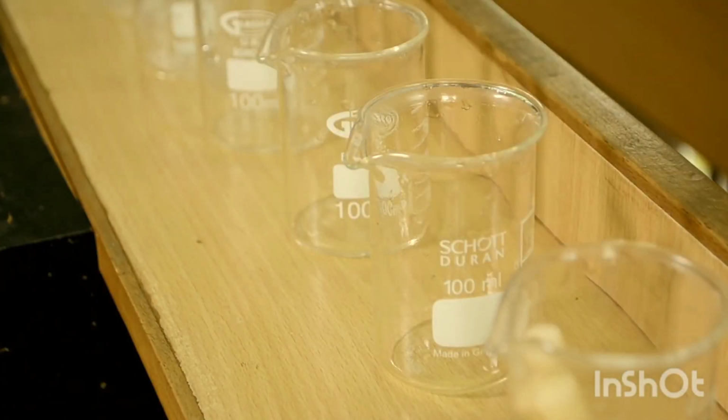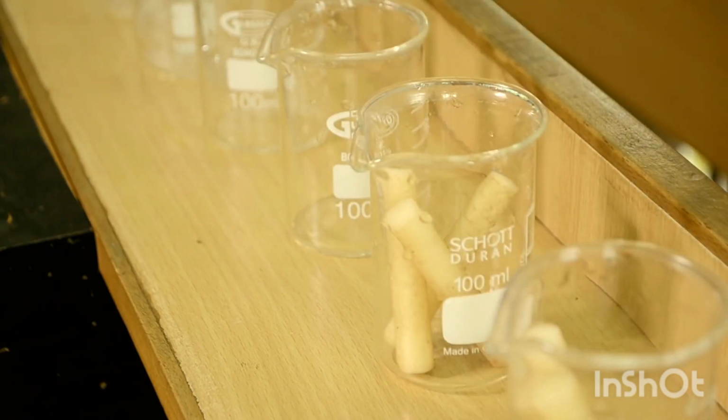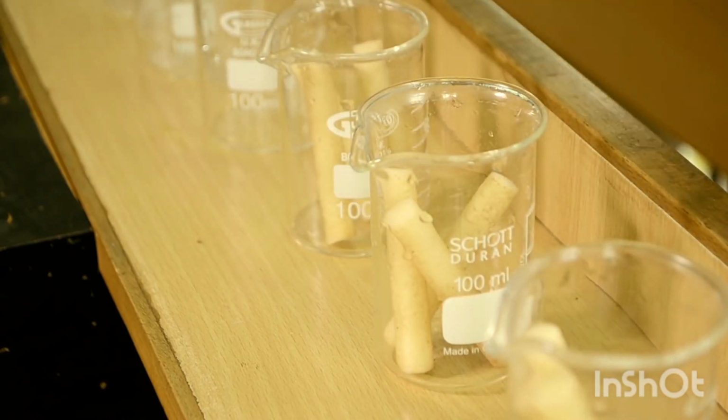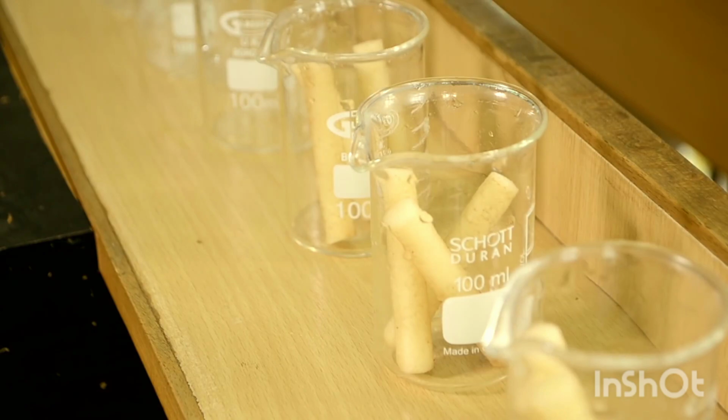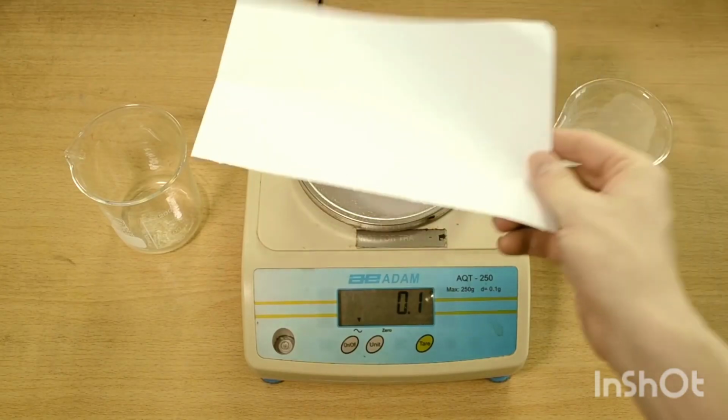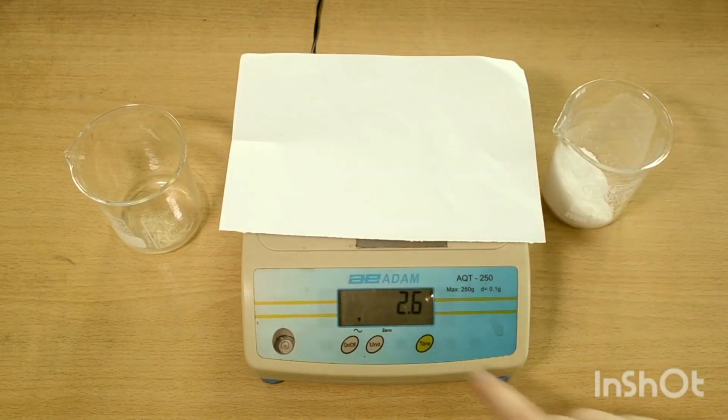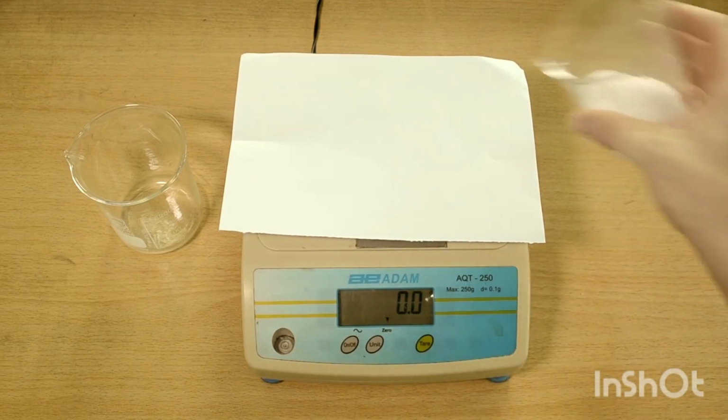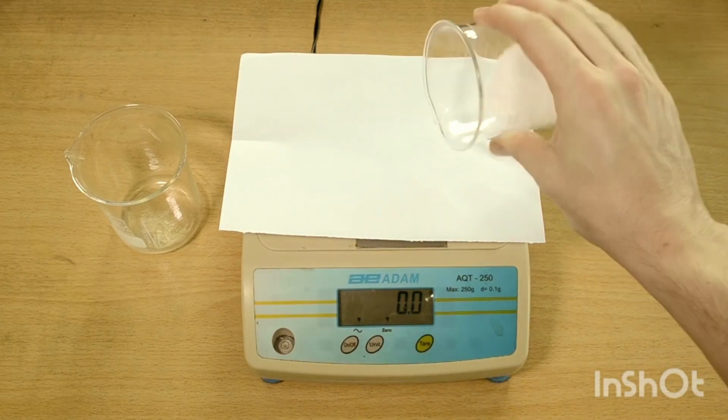Once they're ready, get 6 beakers and put 3 tubes in each. This will give you 3 repeats for each solution. The next thing to do is make your solutions. Put a sheet of paper on the balance, hit T to get the starting point to 0, and add the salt until it reads 1 gram.